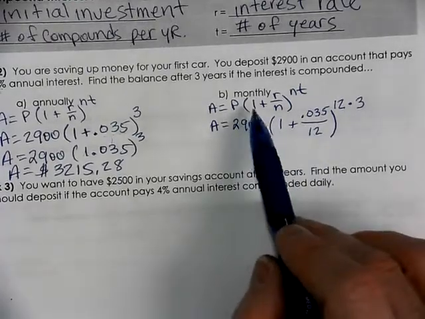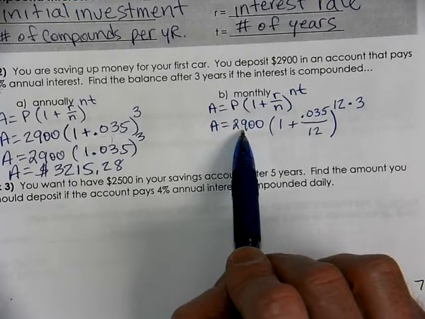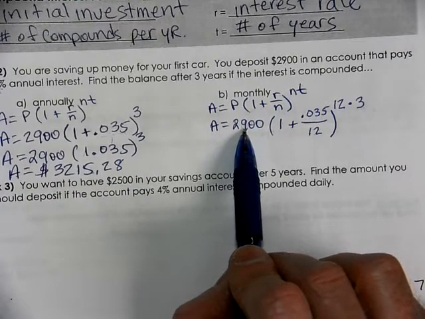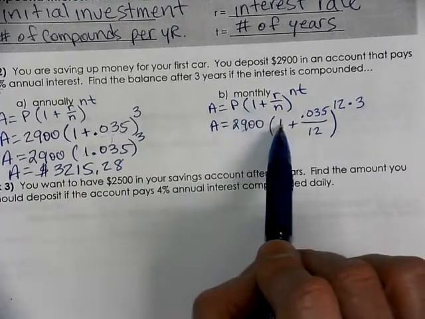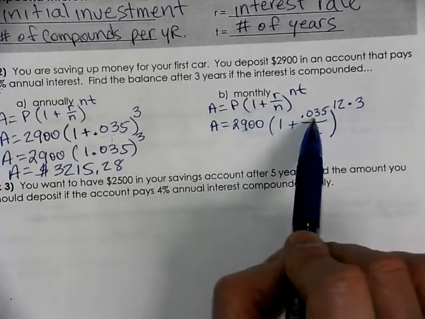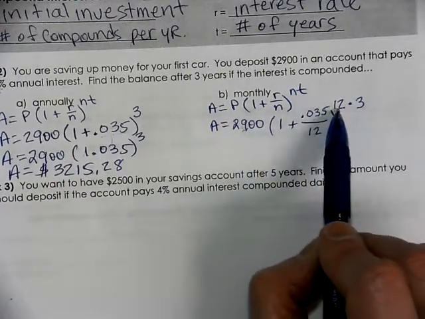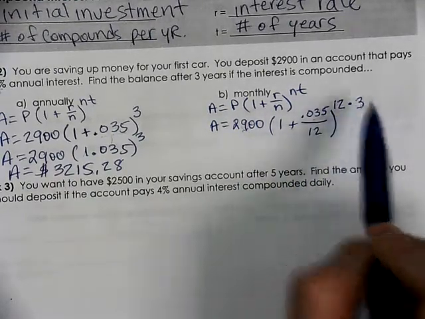So look at how we plugged our values into our formula: 2,900 for our initial investment. We have the 1 because we want 100% of that money plus our interest rate divided into 12 pieces, paid over 12 months for 3 total years.